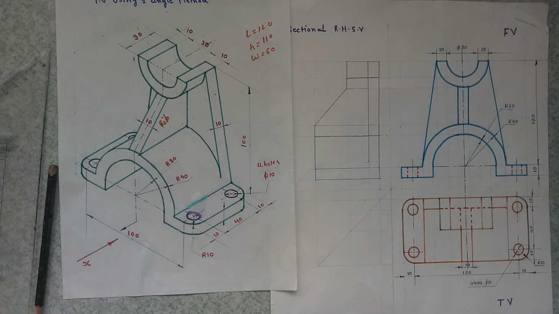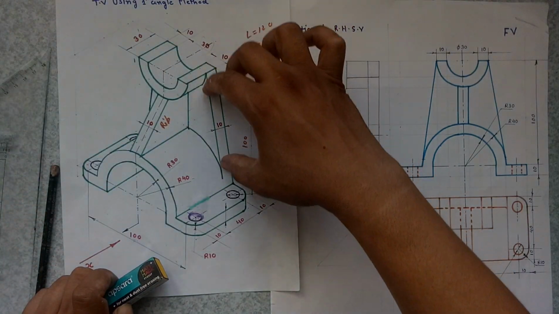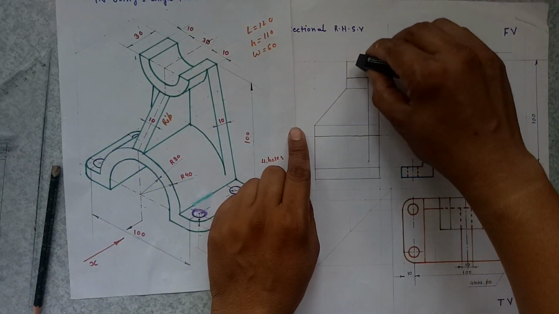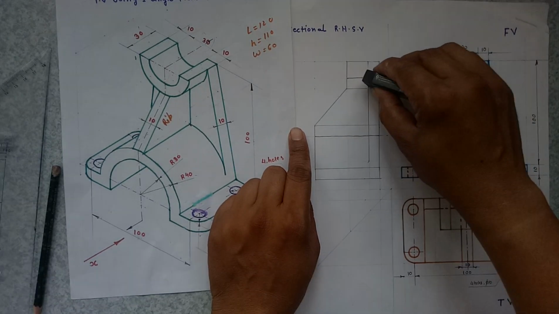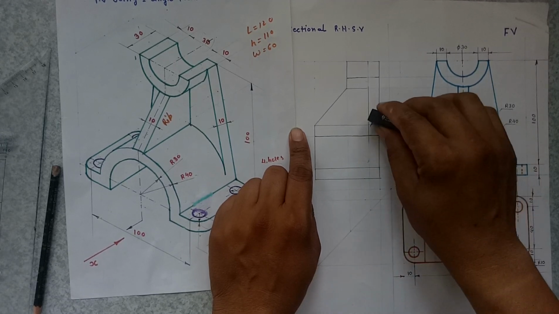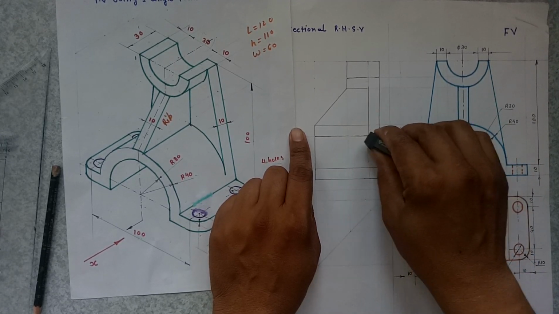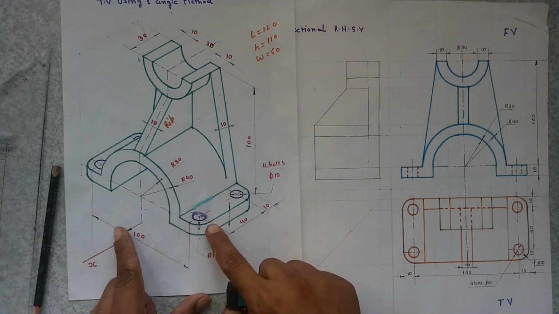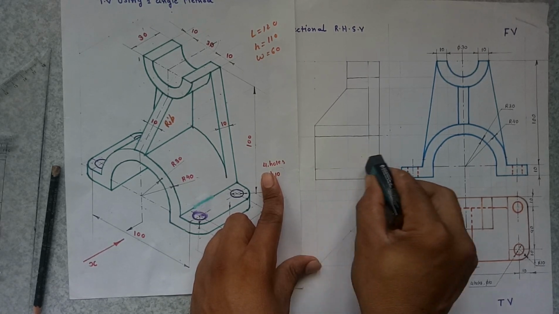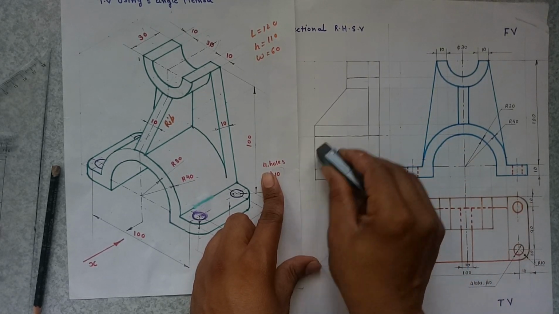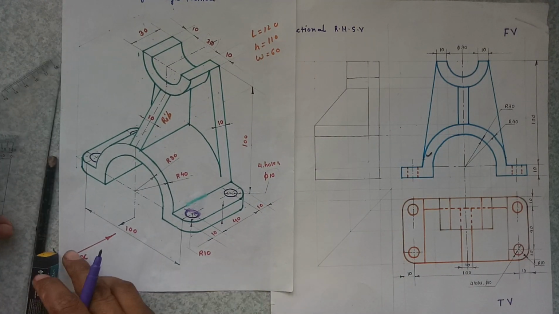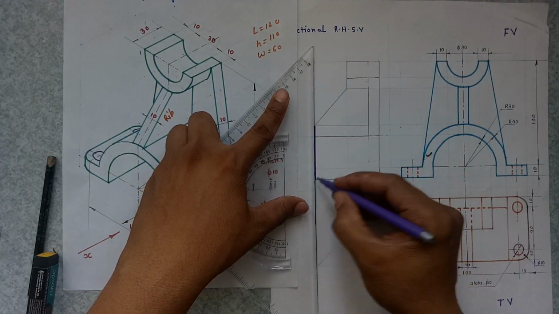Now the second important thing is, if we are taking the section, this part of the joining part is going to be removed. So we have to remove that particular part like this, and this edge is also going to be removed. So remove this part also from the right hand side. Now draw the outline of the right hand side.